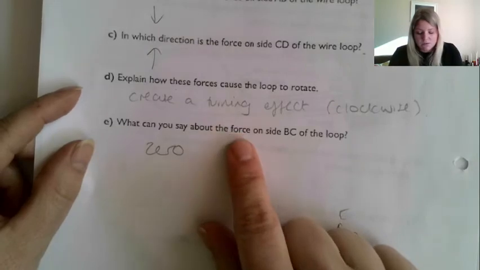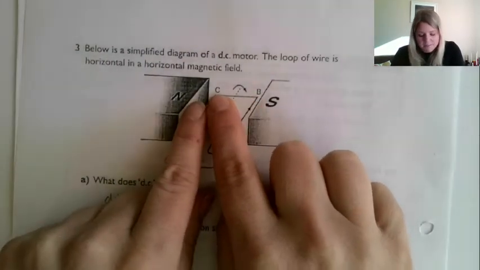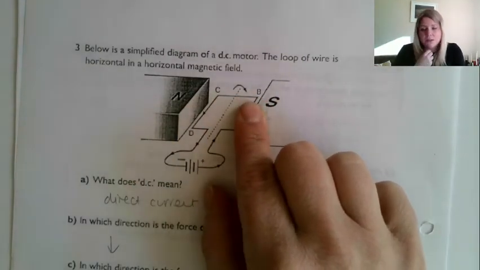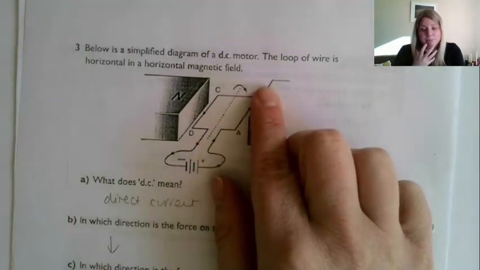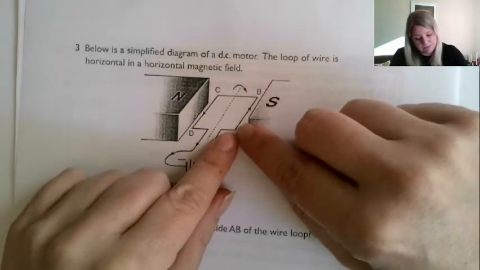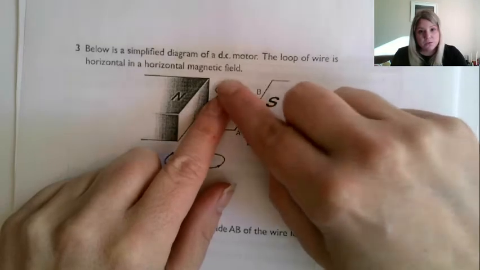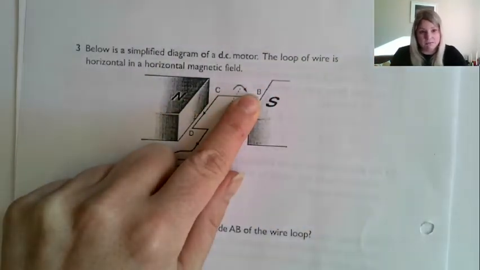And what can you say about the force on side BC of the loop? A few people left this blank actually, because it's parallel to the magnetic field. If you remember back to that very first lesson where we were talking about this, the force is always maximum whenever your current is perpendicular to the magnetic field. So that's like here and here, but there's zero force whenever it's parallel to. So this here, there'd be no force on that bit.